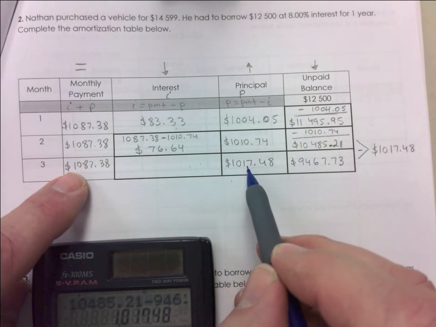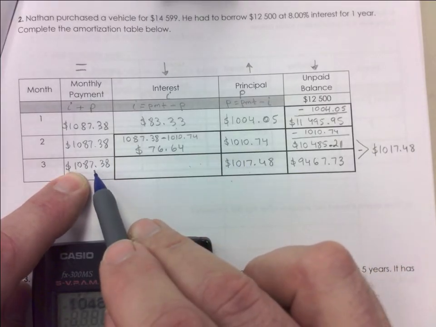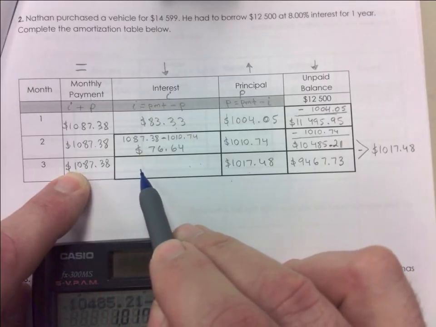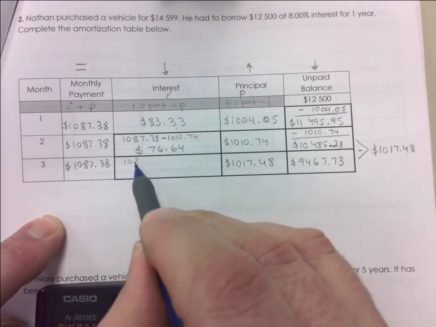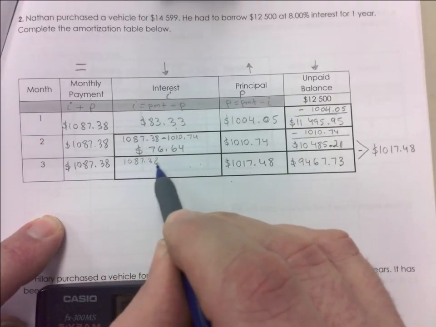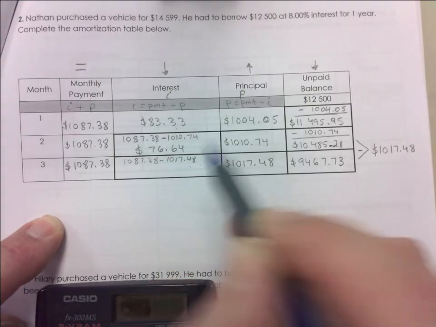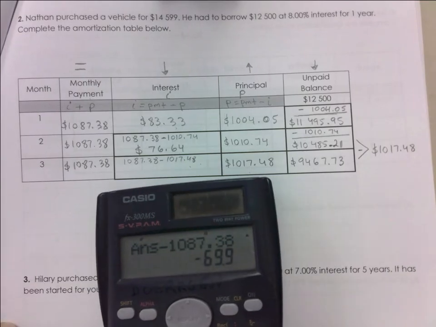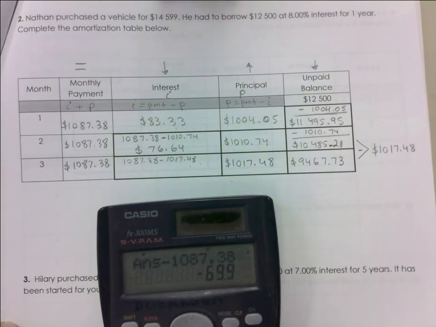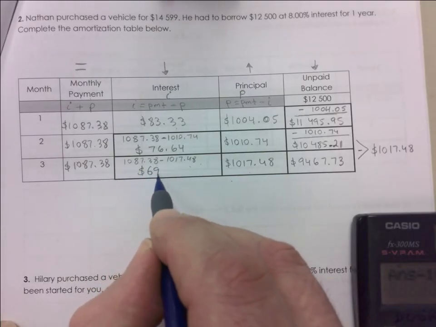And now that I have my principal, I take that away from the payment to figure out the interest. Okay, so I'm going to show this here, 1,087.38 minus 1,017.48. 69.90.